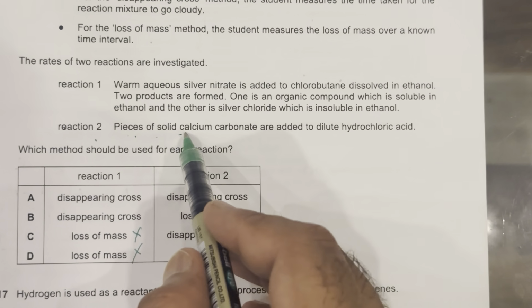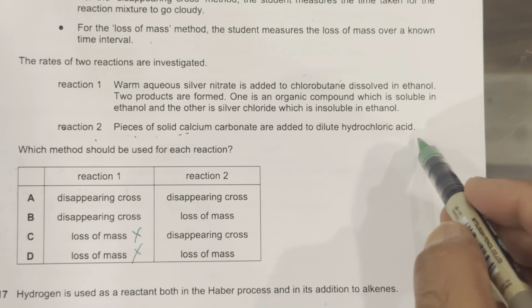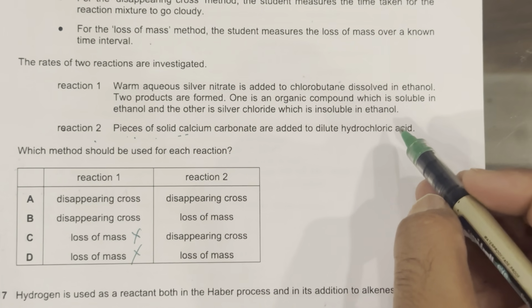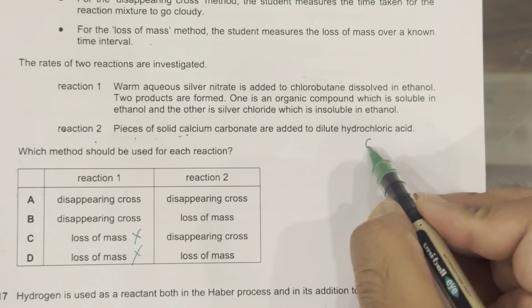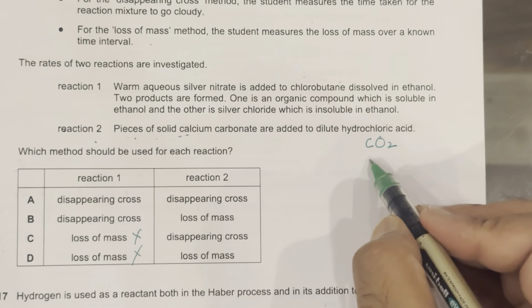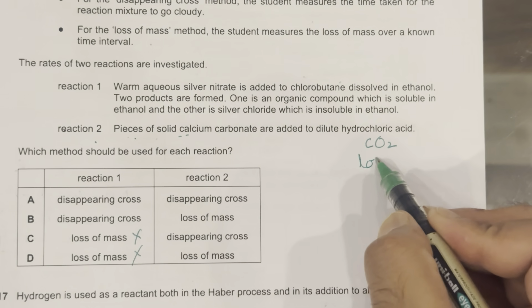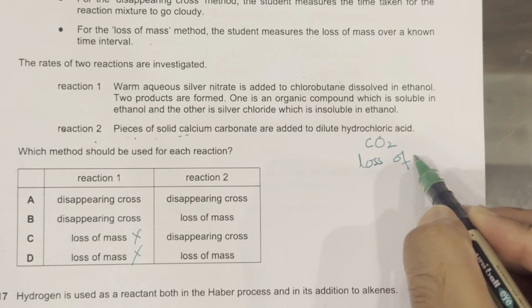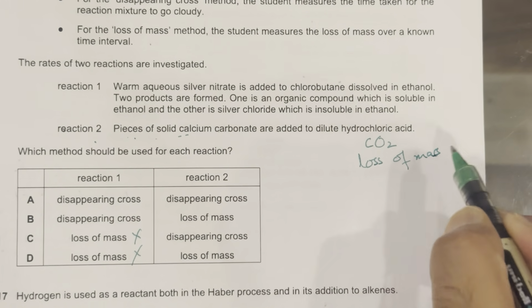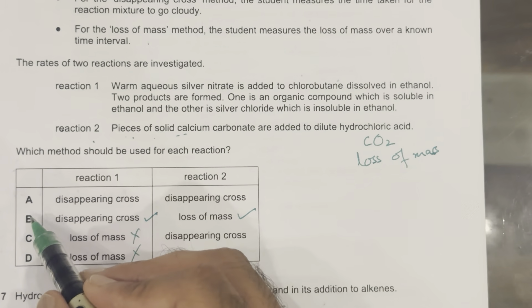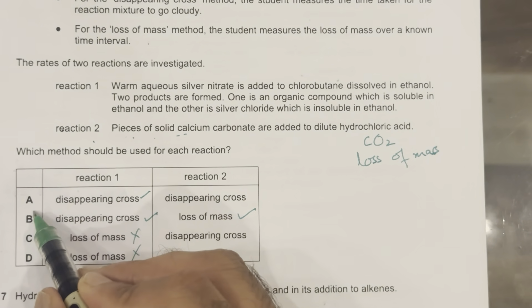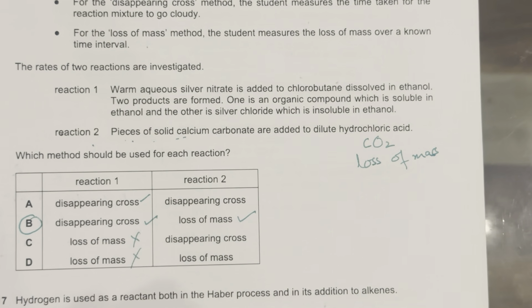Pieces of calcium carbonate are added to dilute hydrochloric acid. When calcium carbonate reacts with hydrochloric acid, we know that CO2 will be produced, and CO2 causes the loss of mass. So option B is the right option because it is carrying loss of mass. We are going to circle option B over here.